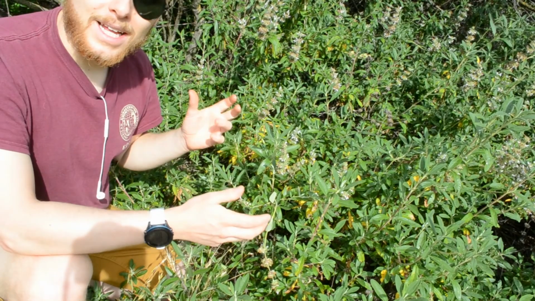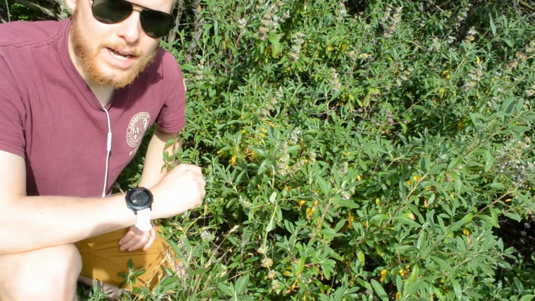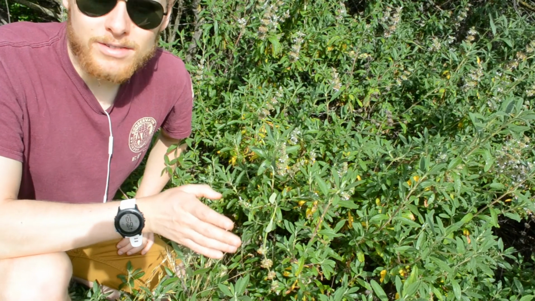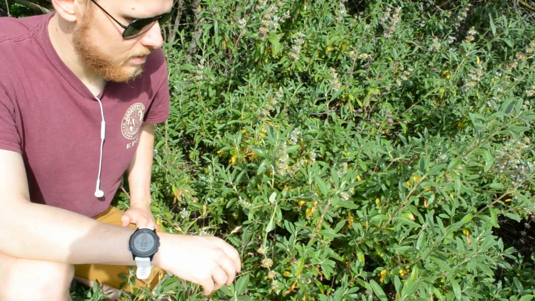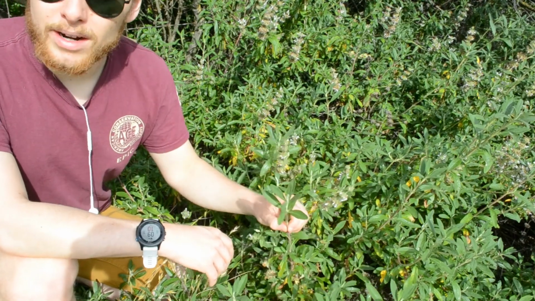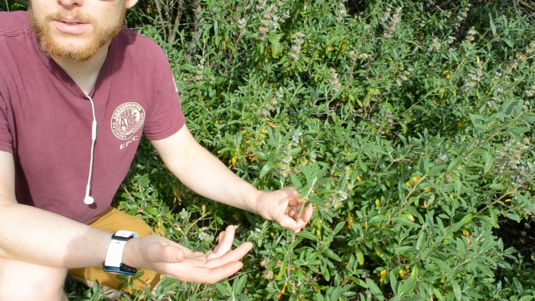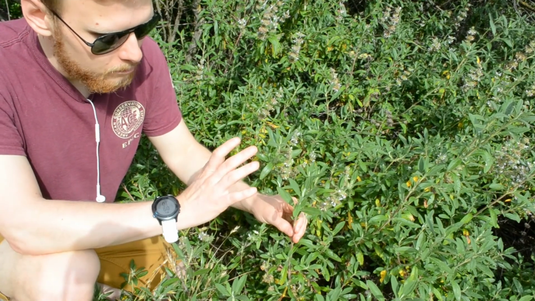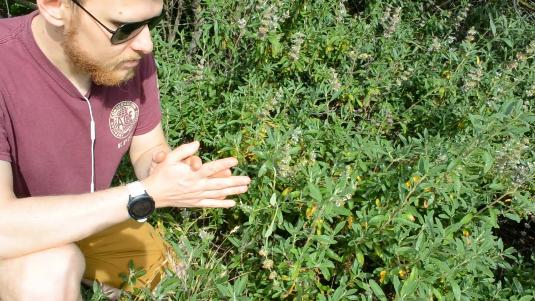Right here, this black sage, or Salvia mellifera, is a member of one of my favorite plant families, the mint family. The mint family is one of my favorite plant families for a few reasons. The first is its square stem, something pretty strange in the plant world. You probably know stems as being round, but every member of the mint family actually has a square stem.